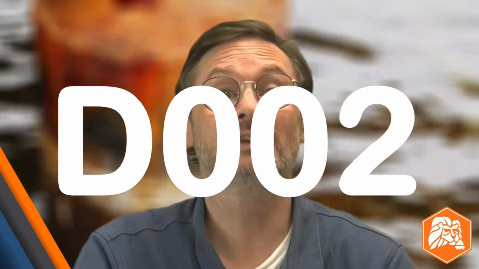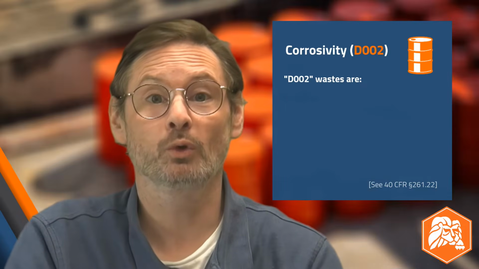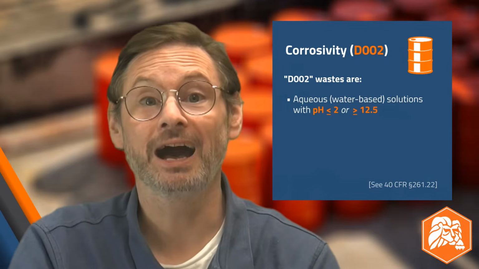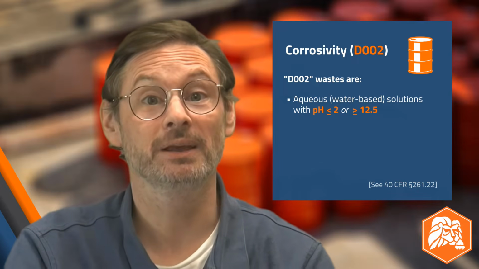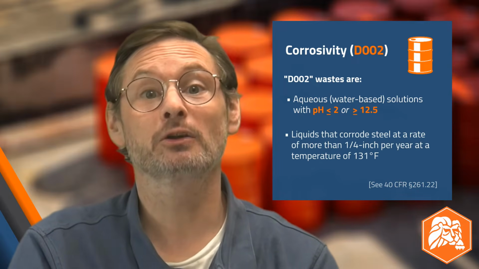RCRA hazardous waste characteristic number 2 is corrosivity. Something that's corrosive can damage or destroy other material it comes in contact with, and there are 2 types of corrosive hazardous wastes. All of these get assigned the waste code D002. Aqueous or water-based solutions with a very high or very low pH, so highly acidic or highly basic, and liquids that corrode steel at a certain rate.